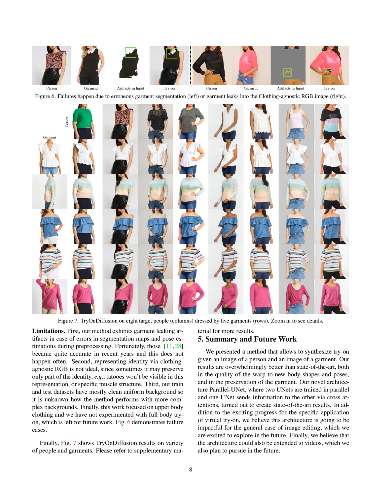Our method had some limitations. It was susceptible to garment leaking artifacts due to errors in segmentation maps and pose estimations. Moreover, using clothing-agnostic RGB to represent identity was not perfect, as it sometimes only preserved part of the identity. Furthermore, our training and testing datasets mostly included images with uniform backgrounds, making it unclear how our method would perform with more complex backgrounds. Also, our focus was on upper body clothing, so we haven't tested the method with full body try-on scenarios. In the end, we demonstrated the results of our TryOnDiffusion method on various people and garments. Additional results are available in the supplementary material.